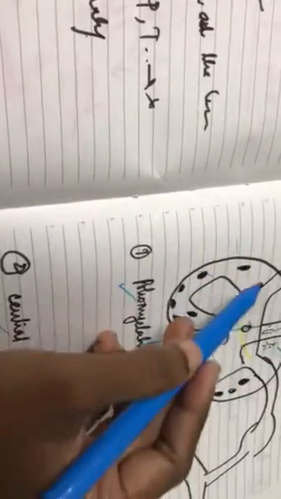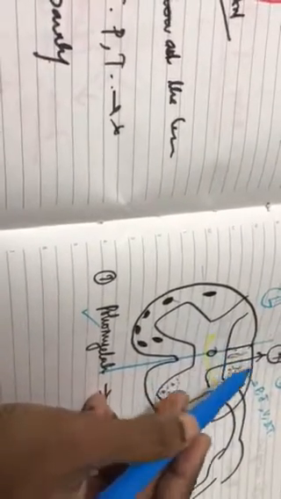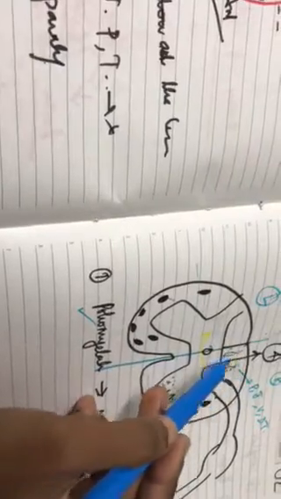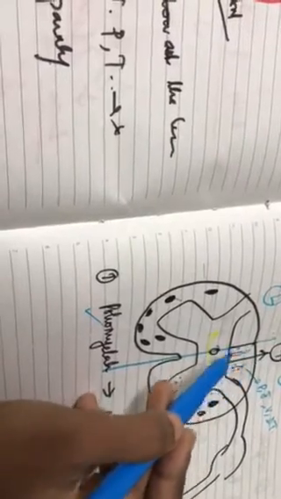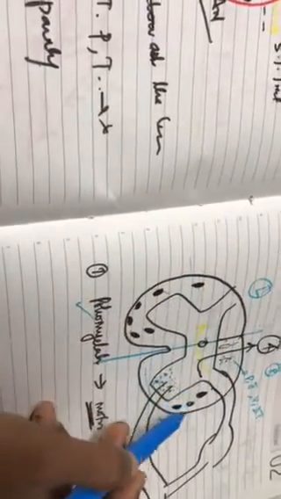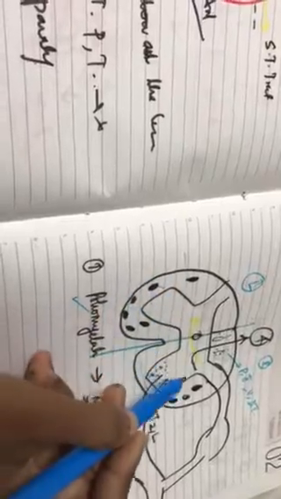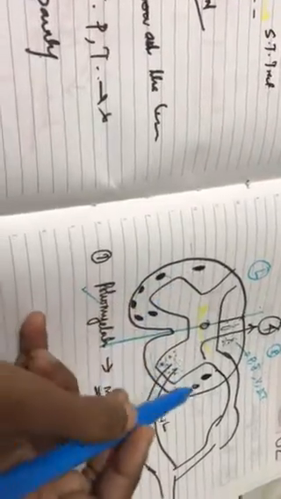I have already discussed it. Anterior spinal means the anterior two-thirds of the spinal cord alone will be affected. So who has escaped? Position, joint, and vibration have escaped. So while writing anterior spinal artery syndrome, please don't write the posterior column because it is not affected. Only this area will be affected. That is called anterior spinal artery syndrome.